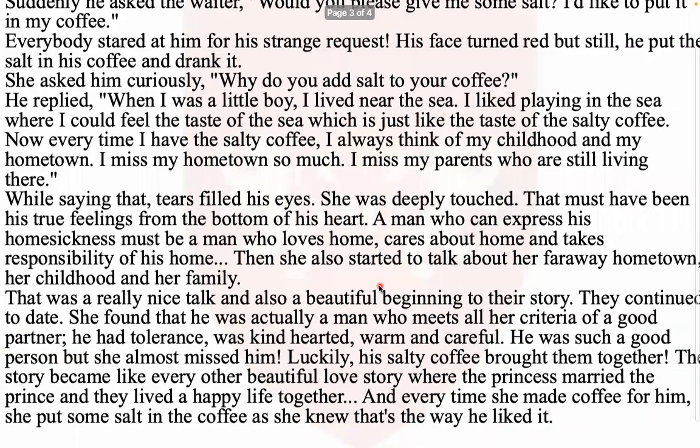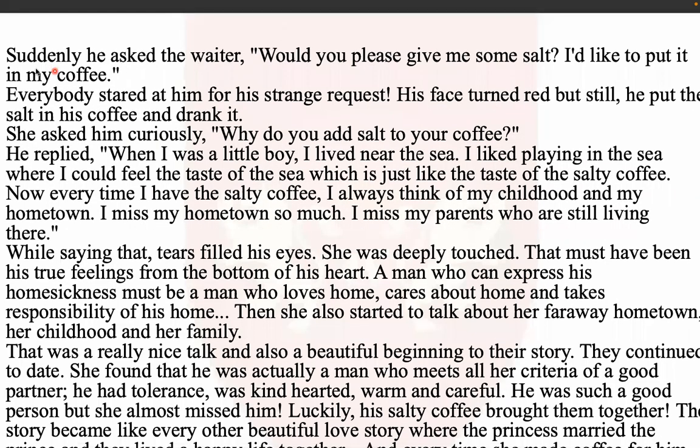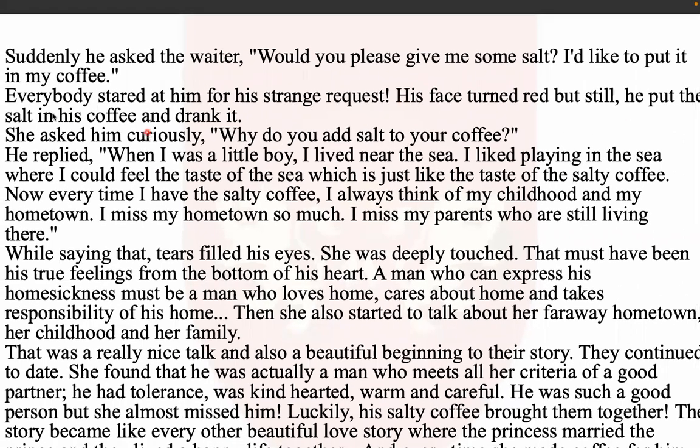Suddenly he asked the waiter, "Would you please give me some salt? Some salt to put in my coffee." Everybody stared at him for this strange request. His face turned red, but still he put the salt in the coffee and drank it. She asked him curiously.